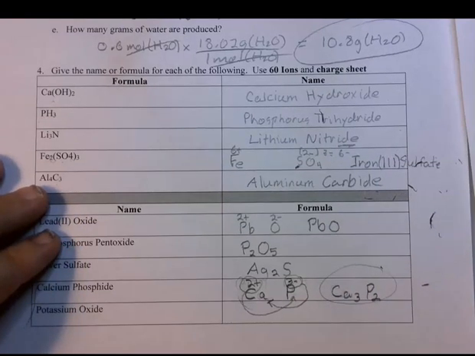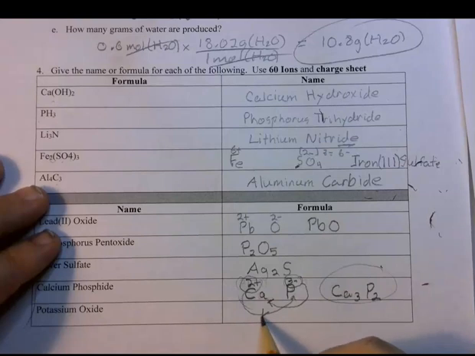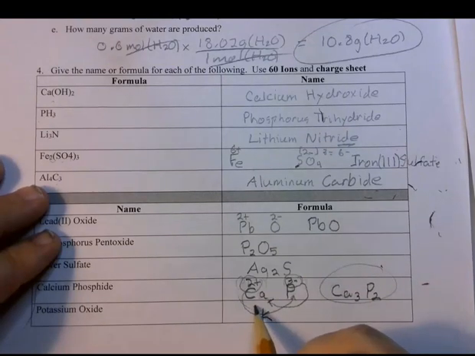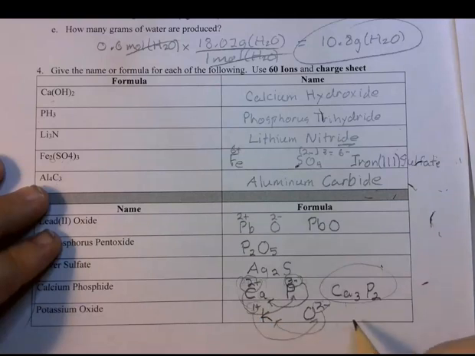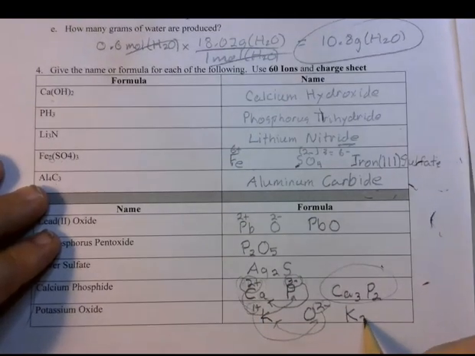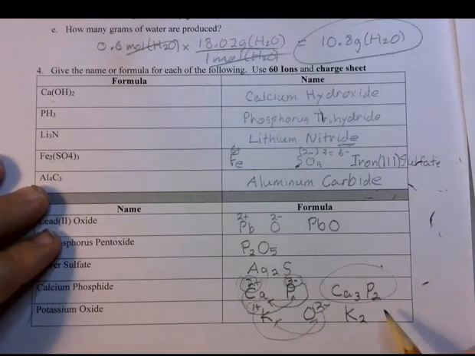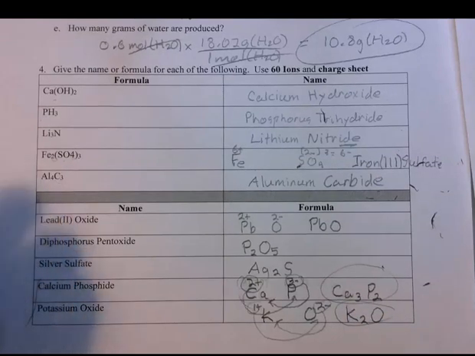Finally, potassium oxide. So potassium is a 1+. Oxygen is a 2-. So you can do the same thing. You can take the charge, bring it over, and make it the subscript of potassium. Take the charge, bring it over, make it the subscript of oxygen. So you have K2, because each one has a +1 charge, and that gives you 2. And then oxygen has a -2 charge all by itself, just one of them. So there you go. That's your final answer there.